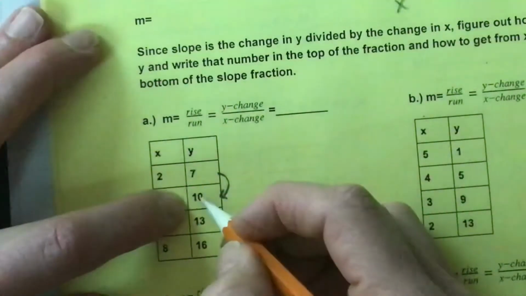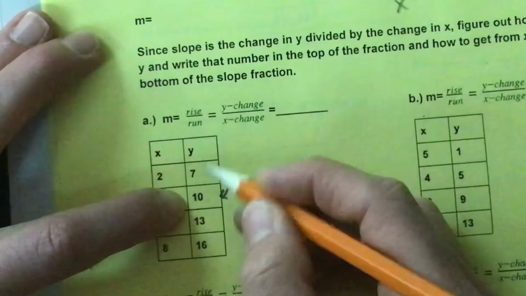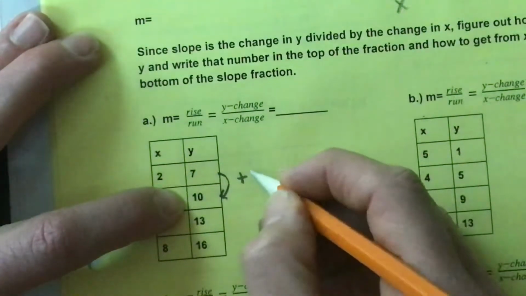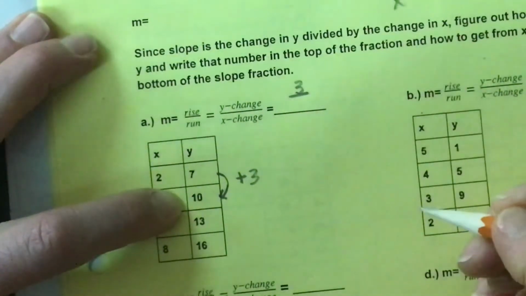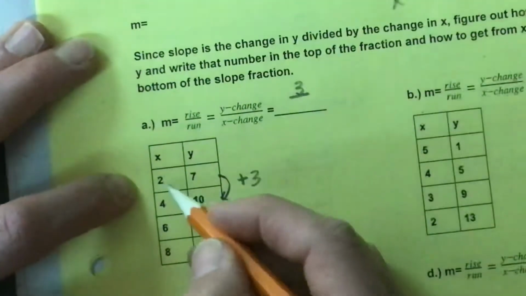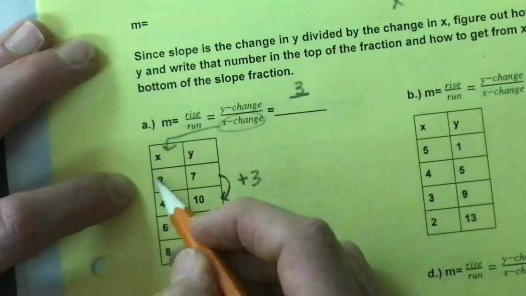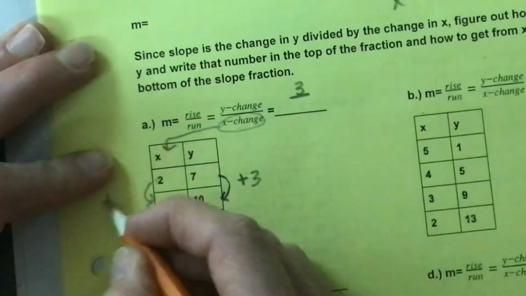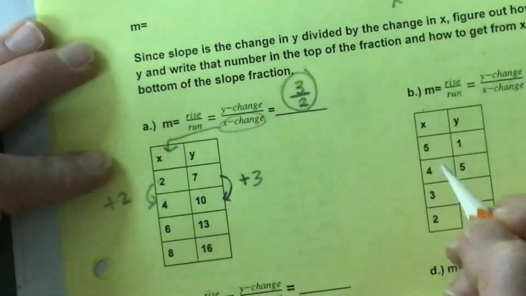How did 7 turn into 10? What did I do to get from 7 to 10? Did I add something? Did I subtract something? Our number got bigger, right? So we added, and we added 3. So how did my y change? We added 3. And how did my x change? So x, we're going to look at the x. How did I get from 2 to 4? Well, my number got bigger. What did I add or subtract? We added 2. So my slope here is 3/2.